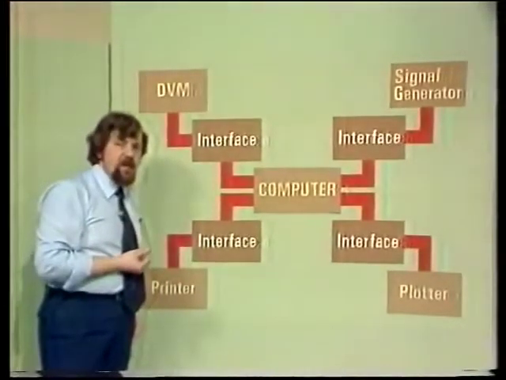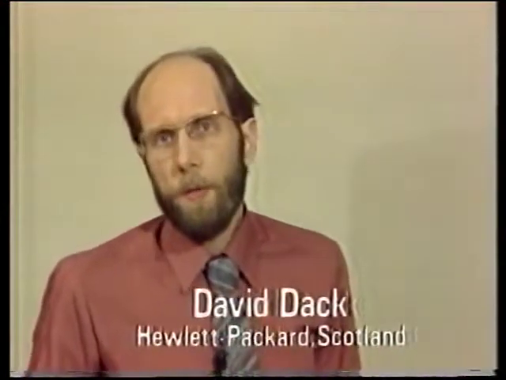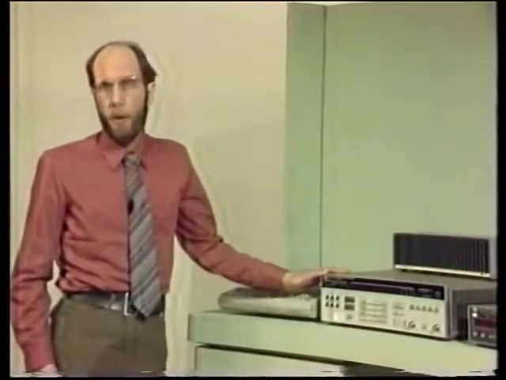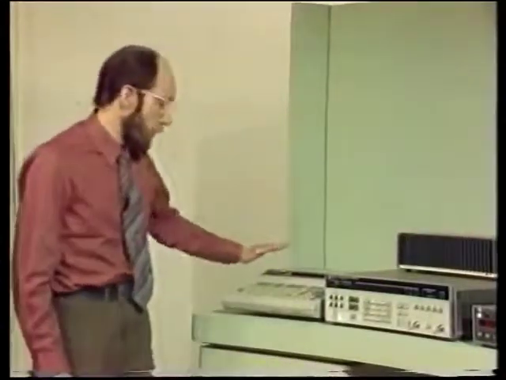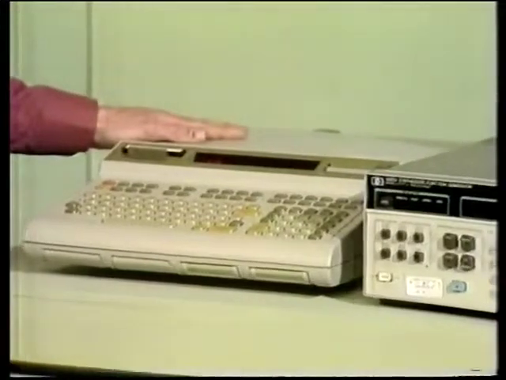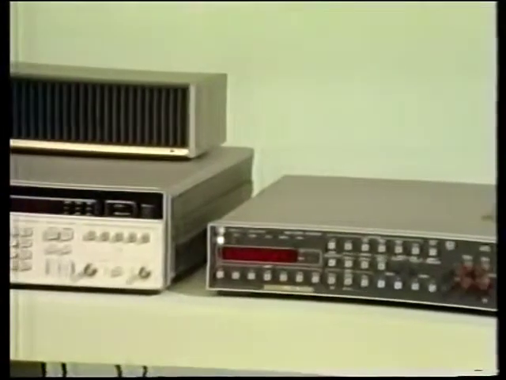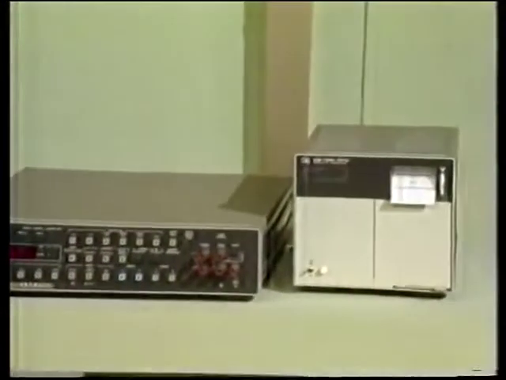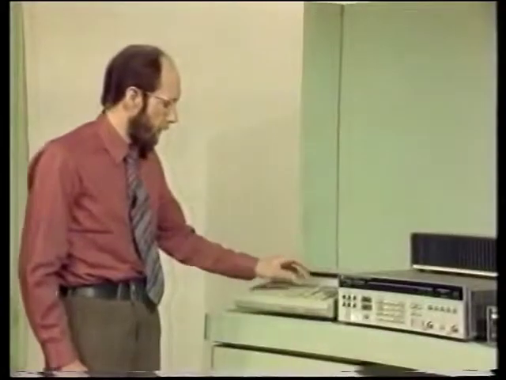Here's David Dack of Hewlett-Packard. Well, it's not such a pipe dream as you might think. Since 1975, a standard has existed, and it allows a system like this to be rigged up with no hardware design effort. It's doing the same job as Nick's system, plotting the frequency response of this amplifier. I've got a desktop computer controlling the operation and performing the calculations. There's a signal generator, a DVM, a printer, and a graph plotter. And if I press the run button, off it goes.